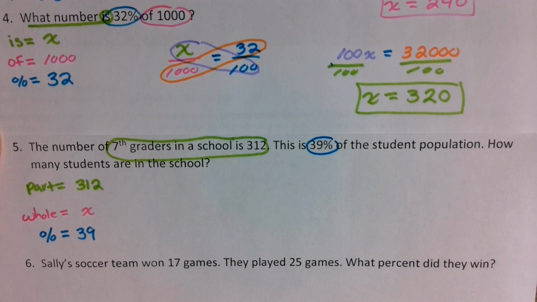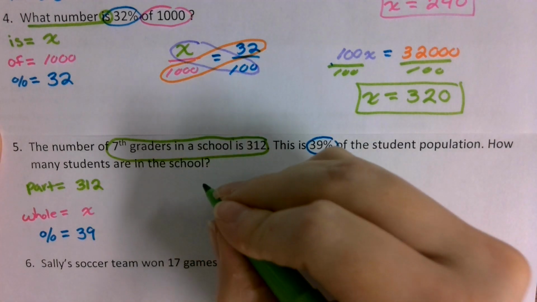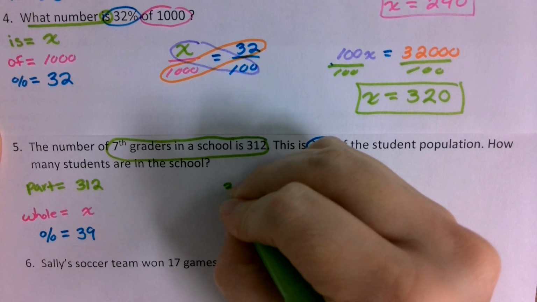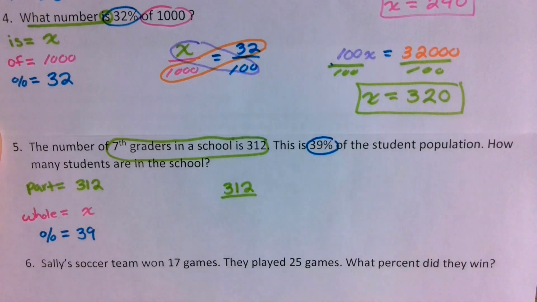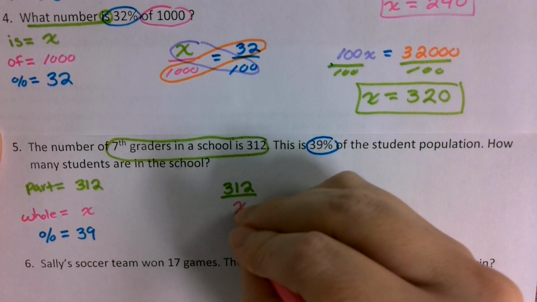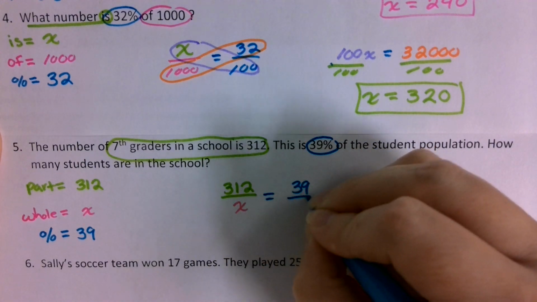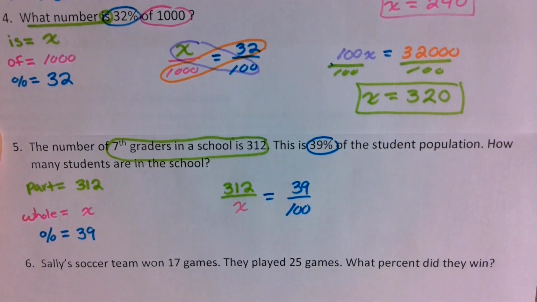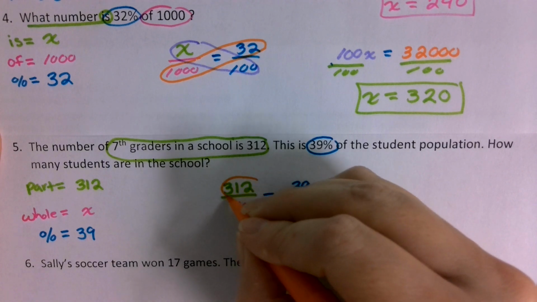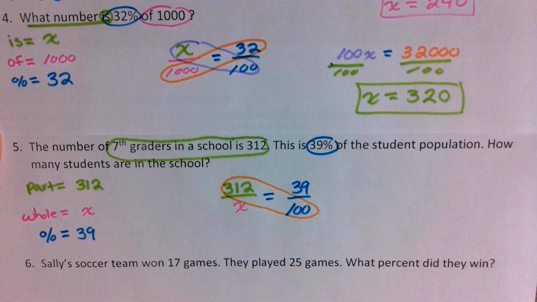And again, when we set these up, we set it up as part over whole, 312 over X is equal to your percent over 100, 39 over 100. And then, like always, cross product to solve. We do 312 times 100.